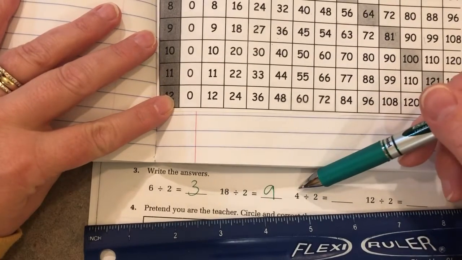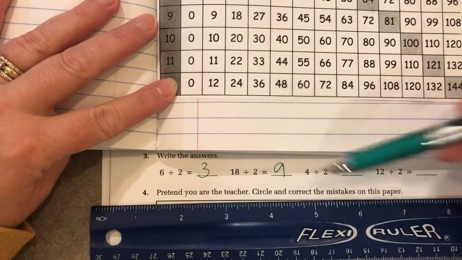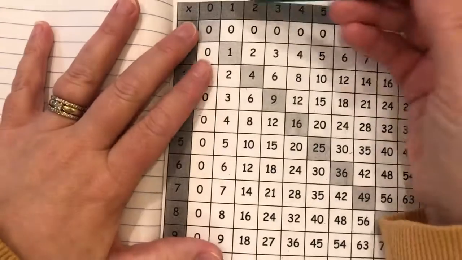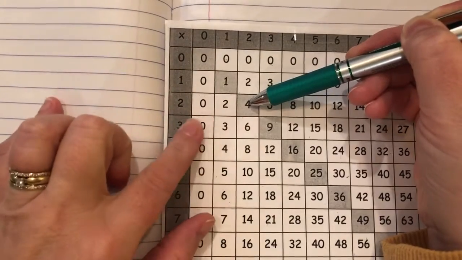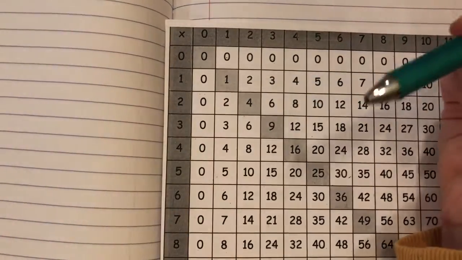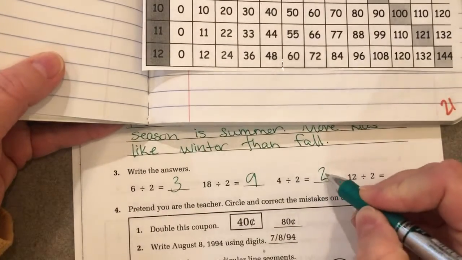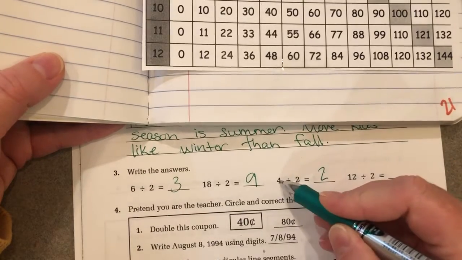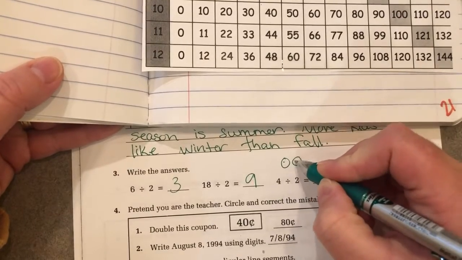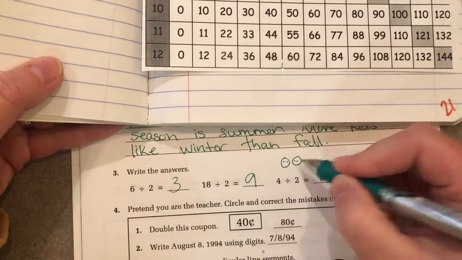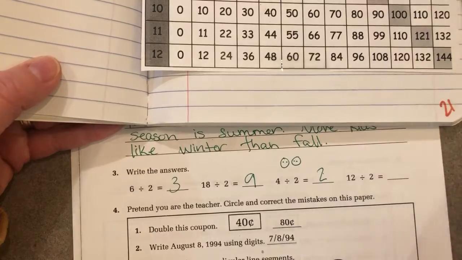Something times 2 equals 4. So here's our 2 column. Something times 2 equals 4. What is it? 2. 2 times 2 equals 4, right? If I had 4 and I want to divide it into 2 groups, I would go 1, 2, 3, 4. And there would be 2 in each group. Okay, this is what we were doing before. Now we're doing it with just numbers.